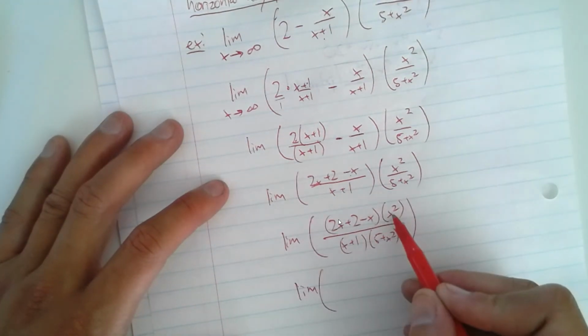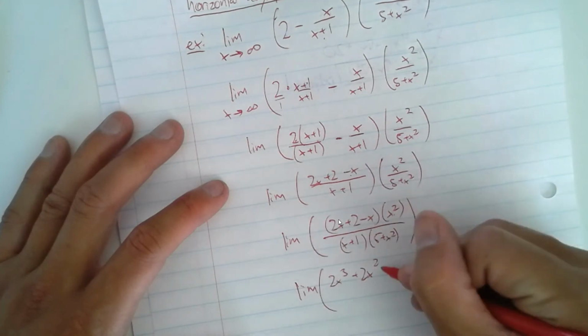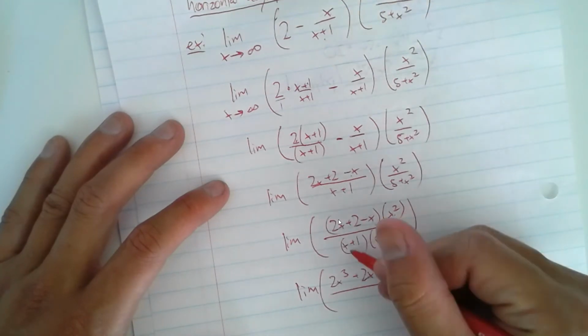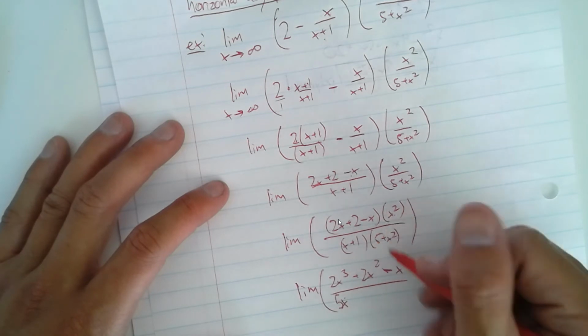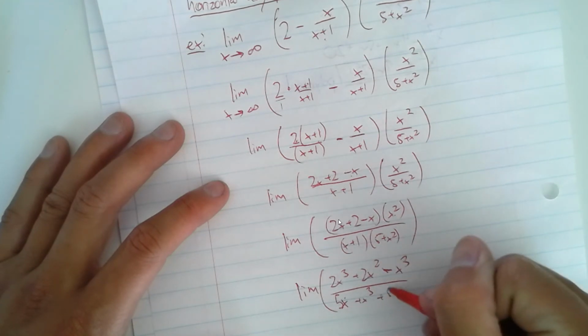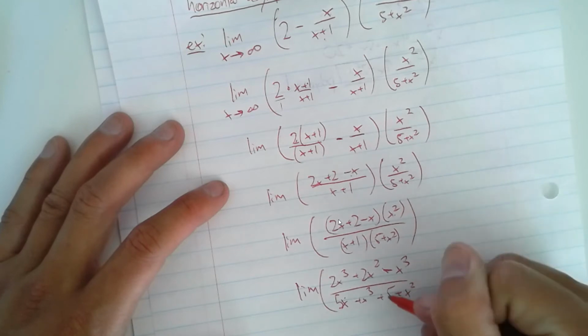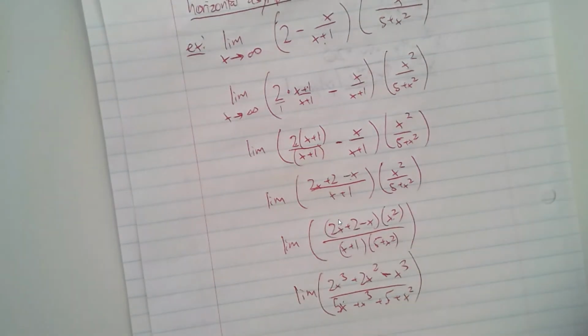I'm going to distribute the x squared to these three terms, so that should be 2x cubed plus 2x squared minus x cubed. And the bottom, let's see if I do a FOIL or whatever technique I choose, 5x, that should be x cubed, and then this should be 5, and then x plus x squared. Now I'm going to rearrange this. Let's see, did I do something wrong here? No, it looks about good. Sorry, I'm looking back at my other notes at the moment. Yeah, looks like everything's good.